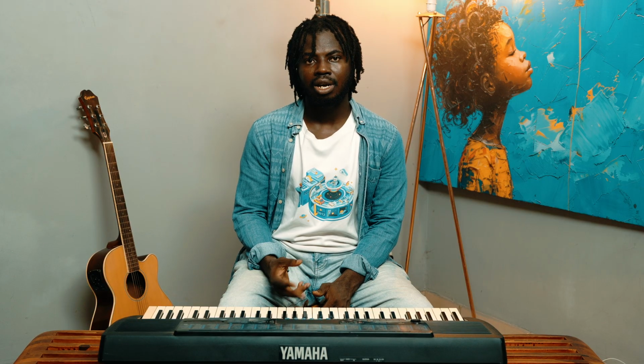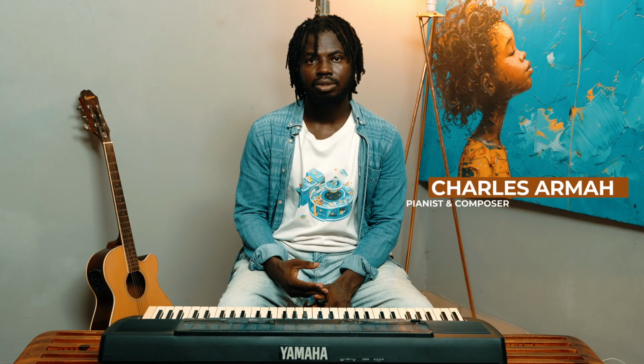Each of these notes that I played is a fifth away from the previous note. And that gives you the open sound in this particular interval.